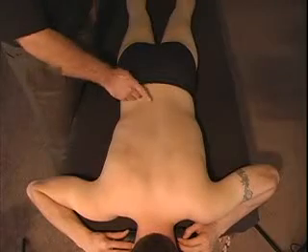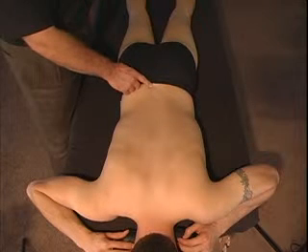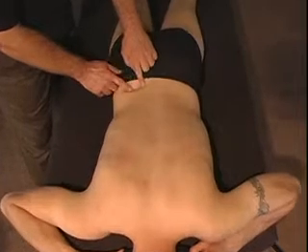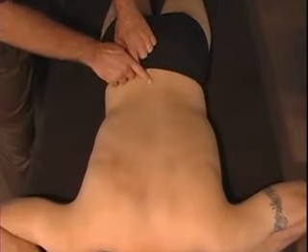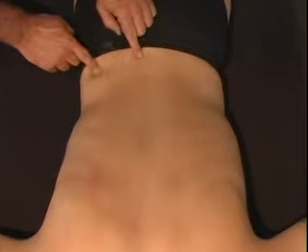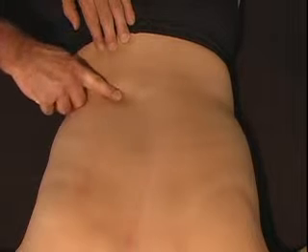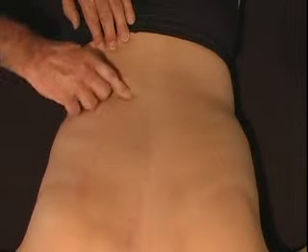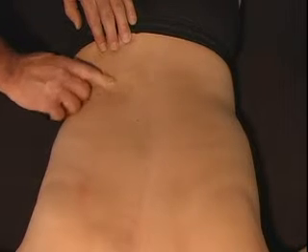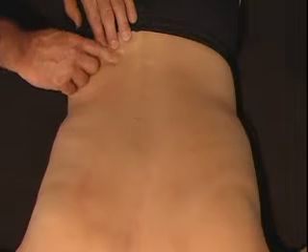Now let's take a look at the quadratus lumborum muscle. This muscle originates on the posterior aspect of the iliac crest and onto the iliolumbar ligament. That's the origin of this muscle. It runs upward and attaches onto the 12th rib and the transverse processes of lumbar vertebrae 1, 2, 3, 4, and 5.